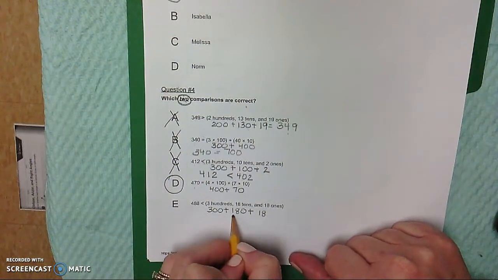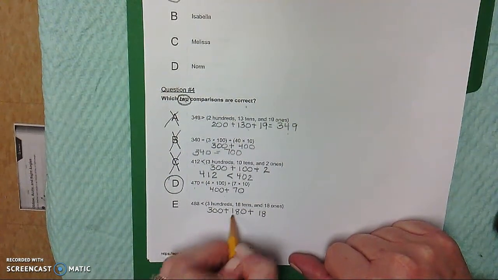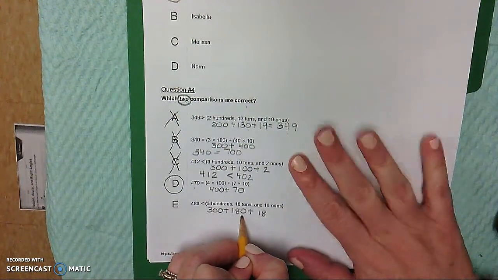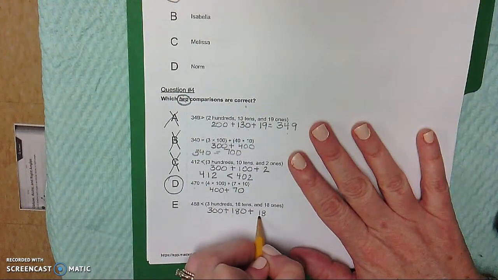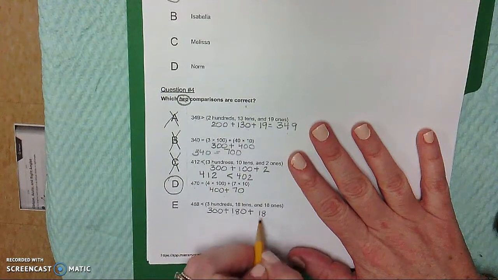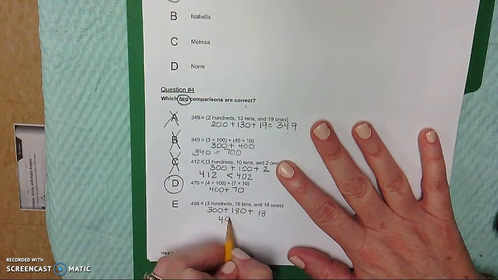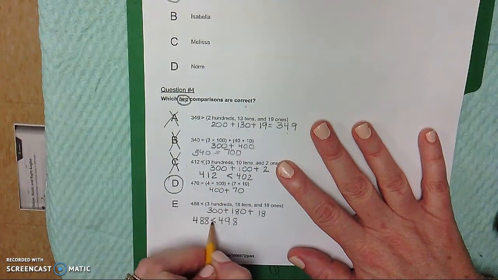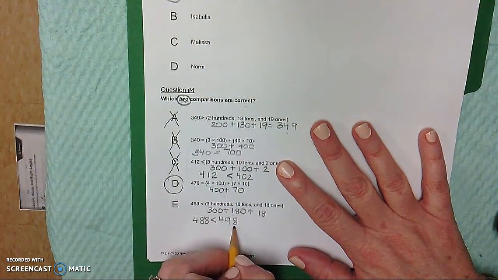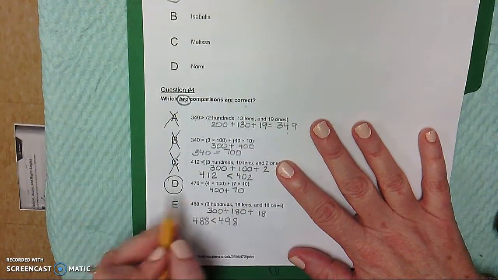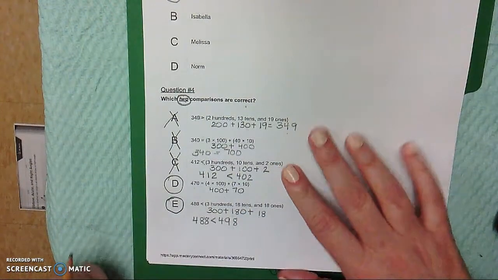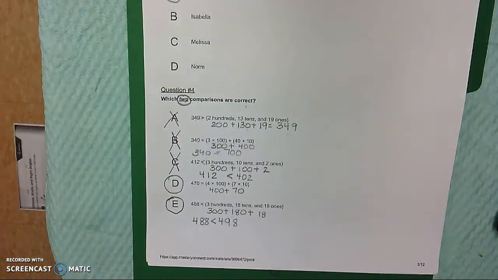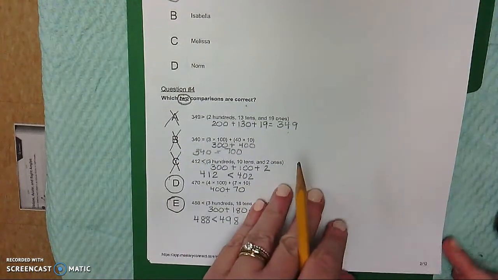So 300 plus 100 is 400. 400 plus 80 is 480. 480 plus 10 more is 490. Plus 8 more is 498. And it says that 488 is smaller or less than 498. Is that true? Yes, that is true. So for question 4, the answers are D and E.